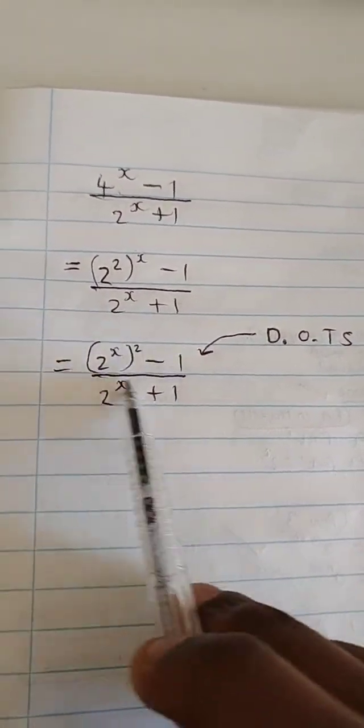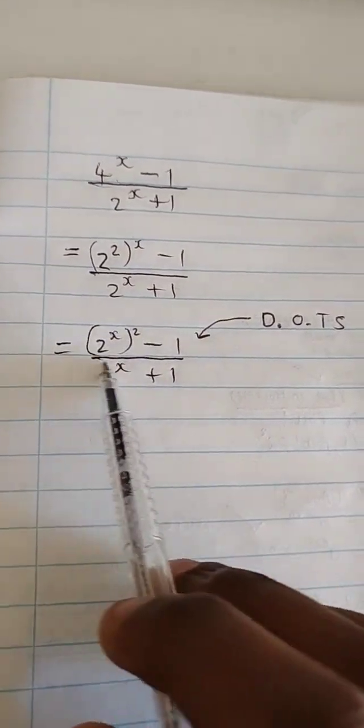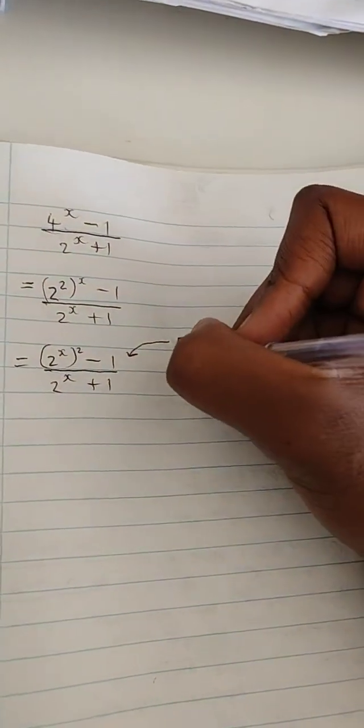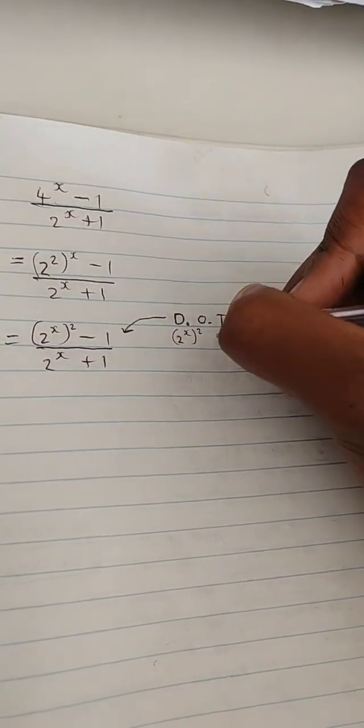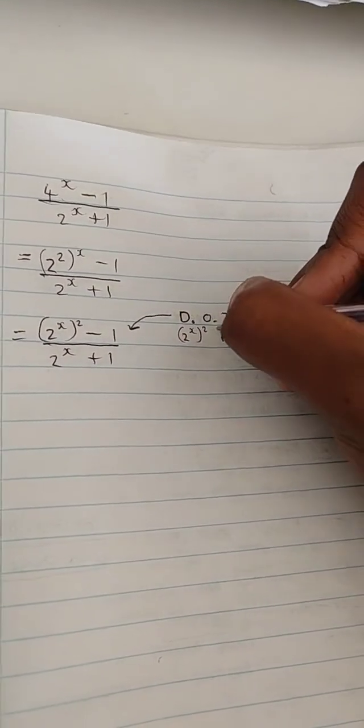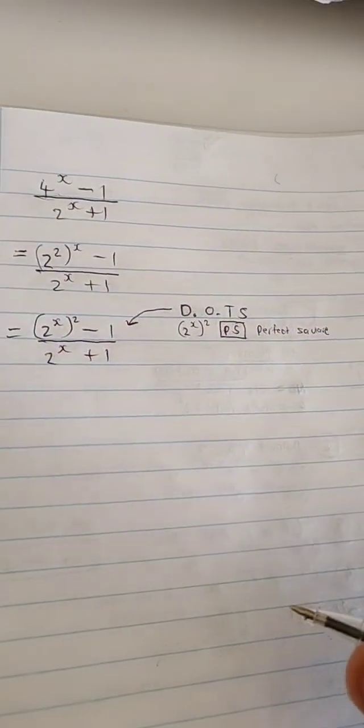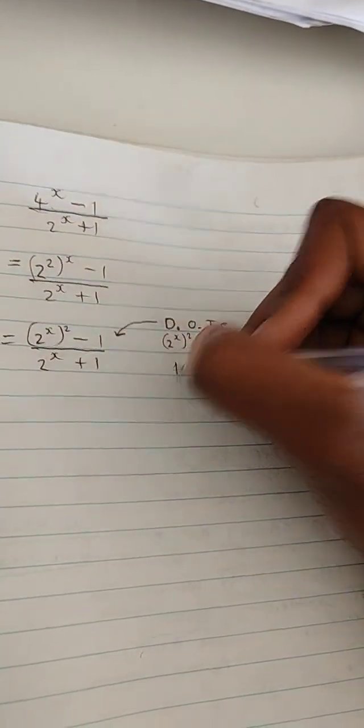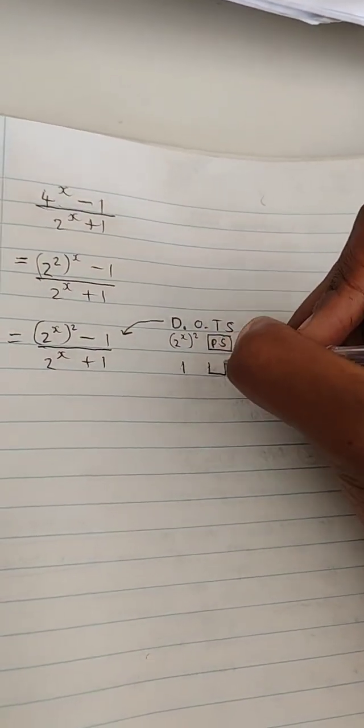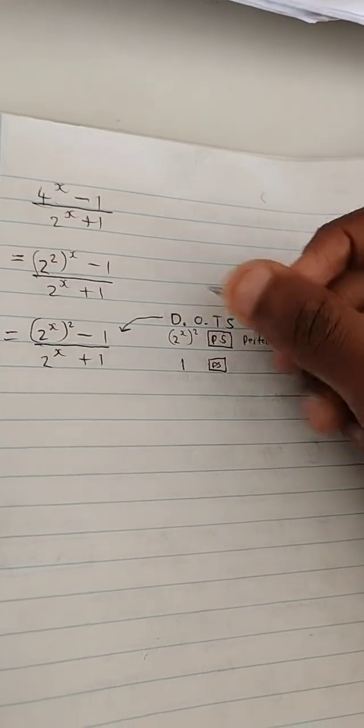There's a type of factorization that we can apply here, because 2 to the power x squared is what we call a PS. In other words, it's a perfect square. 1 is also a PS, a perfect square.